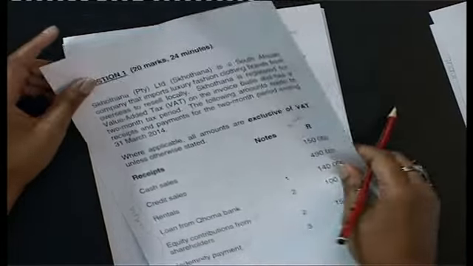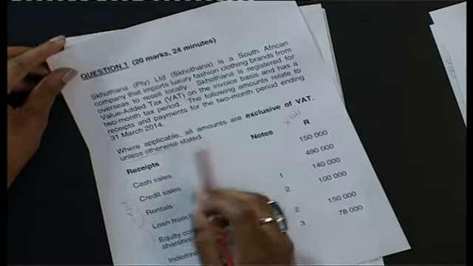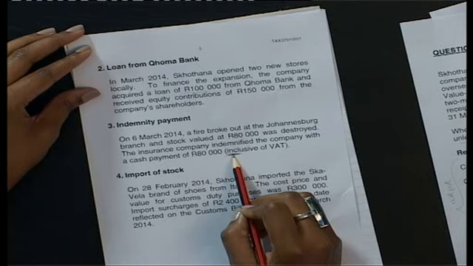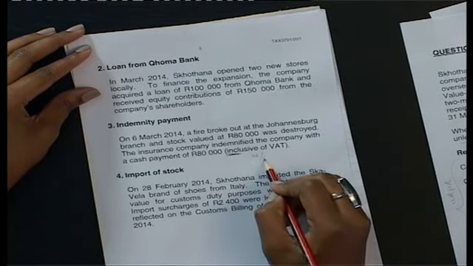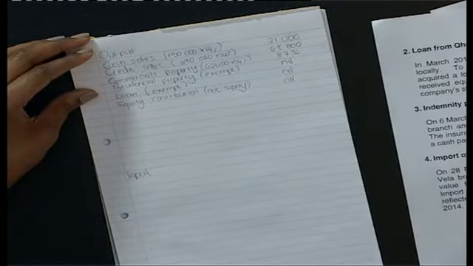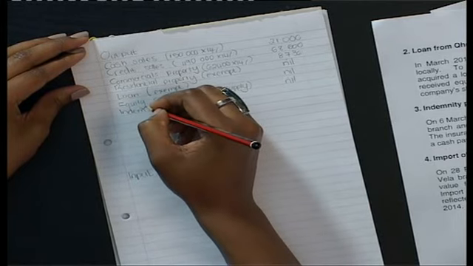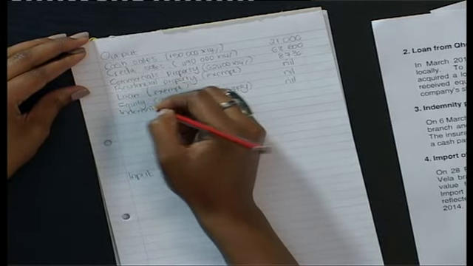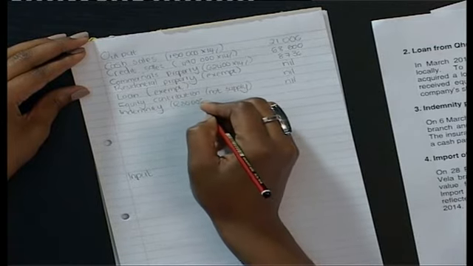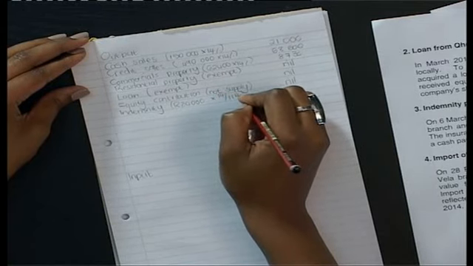Remember, in the first part, we were told that amounts are exclusive of VAT unless otherwise stated. So in this case, they've explicitly told us that it's inclusive of VAT. Therefore, we apply the tax fraction instead of the 14%. Now, an indemnity payment for VAT purposes is a deemed supply. And therefore, we have to account for output VAT on the 18,000 multiplied by the tax fraction.